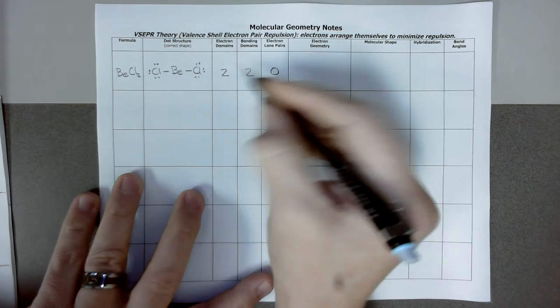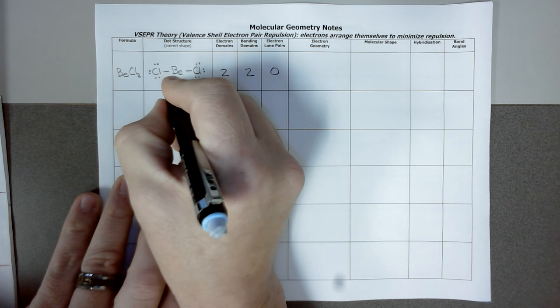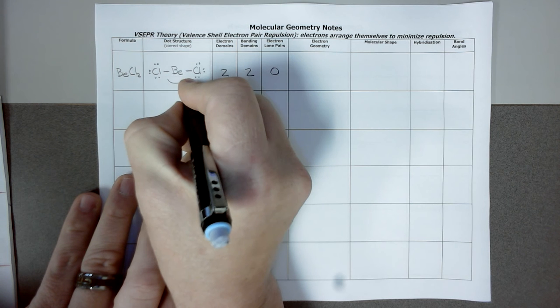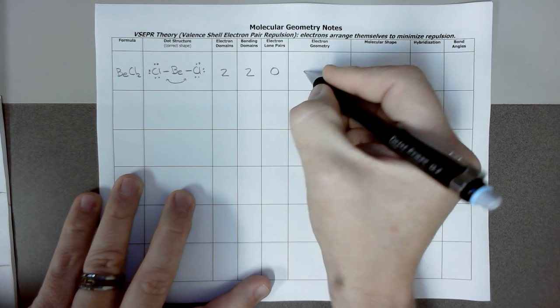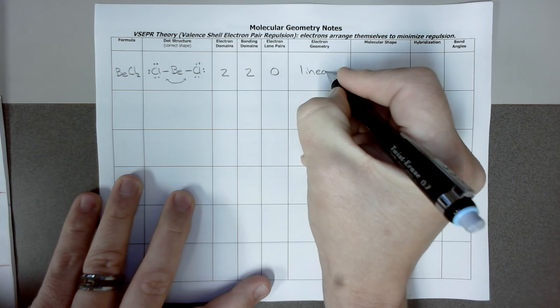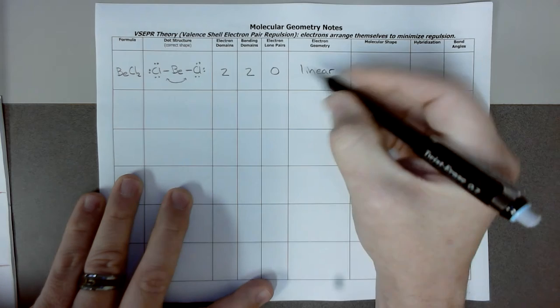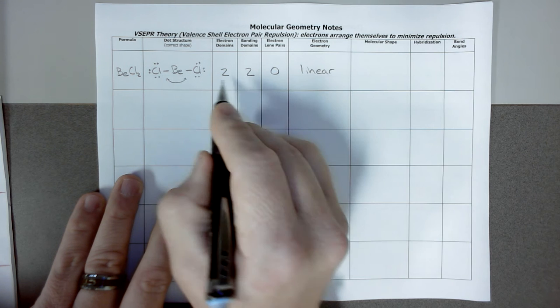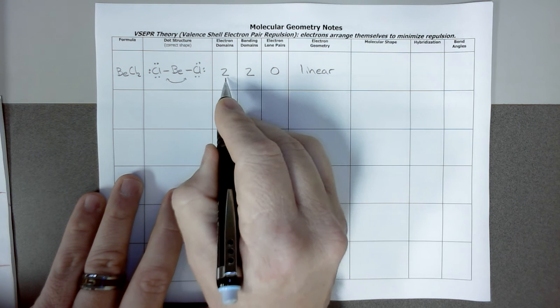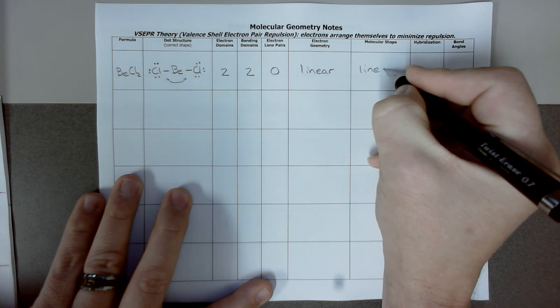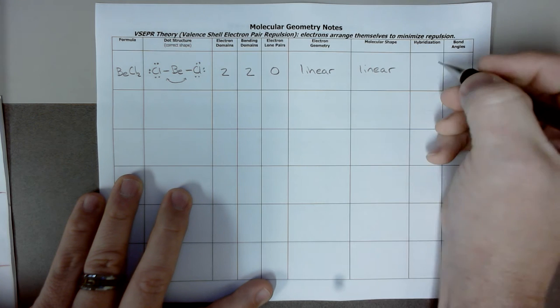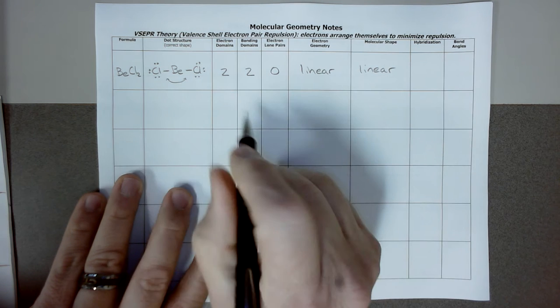Now for electron geometry, that means that the angle from this bond to that bond is as far apart as it can be, and it's a linear compound. Since the bonding domains and electron domains equal each other, it has a molecular shape that is also linear.